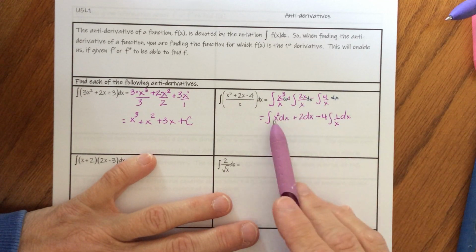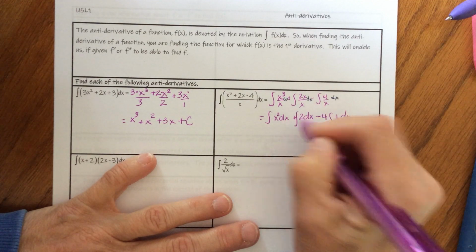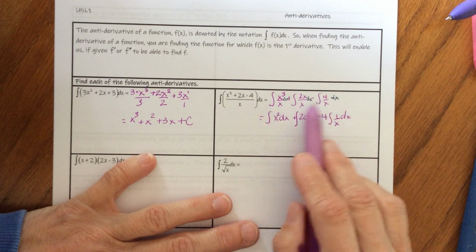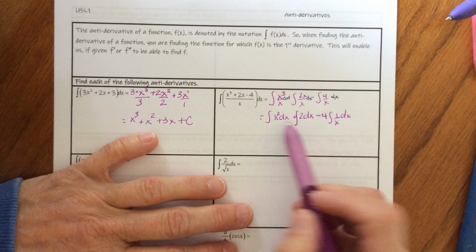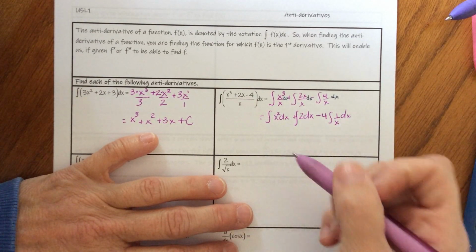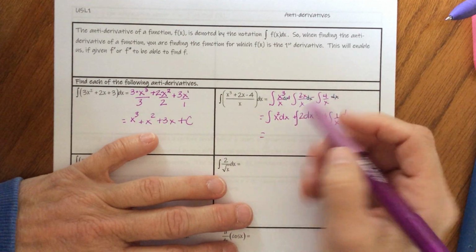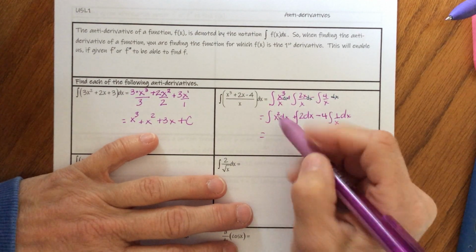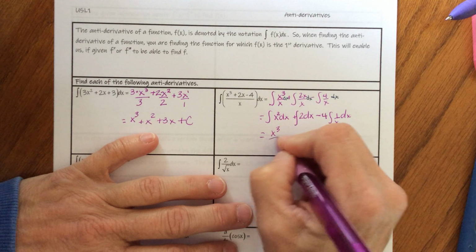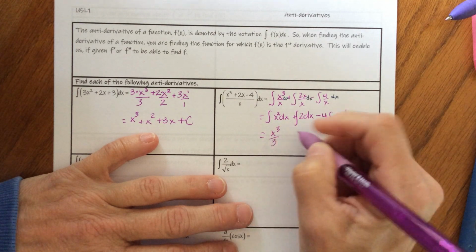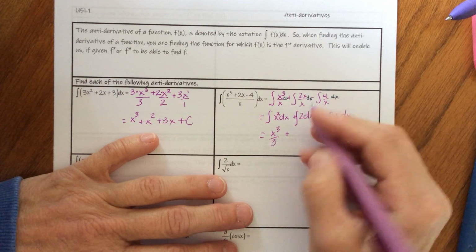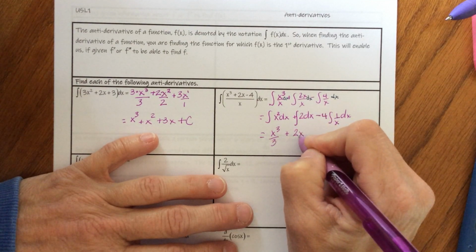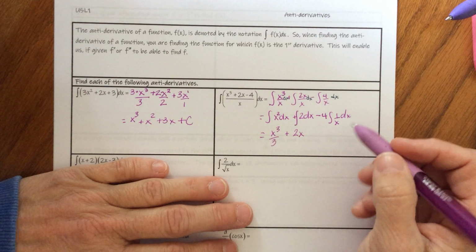This step where we're putting the integral symbols is really not necessary if you bypass this step. So here's what I have. X squared dx becomes x cubed over 3, plus the 2 dx becomes 2x over 1, which is just 2x.